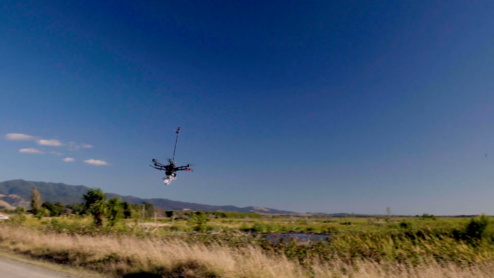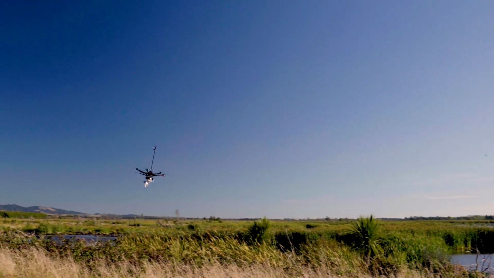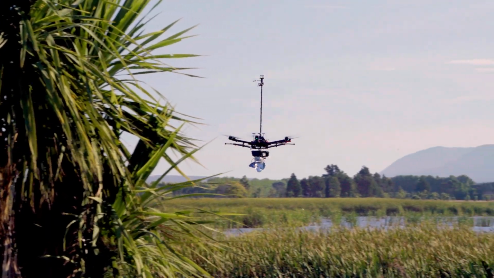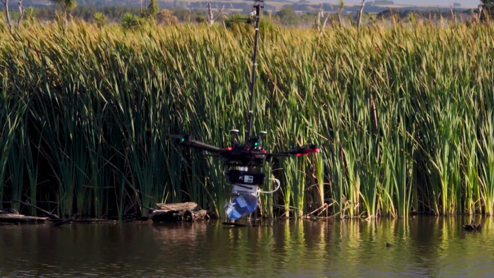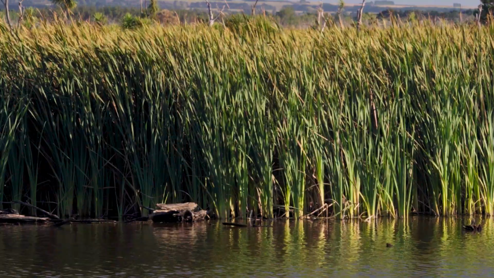Sooner or later, farmers might pay for their emissions, and then having a wetland could be very beneficial for them. Wetlands produce methane because they're a natural environment, but wetlands are super productive also in storing carbon.